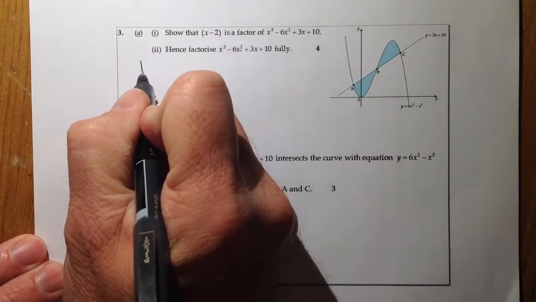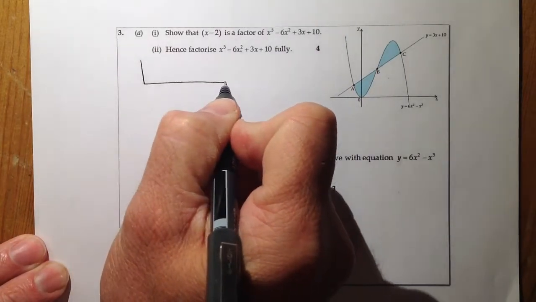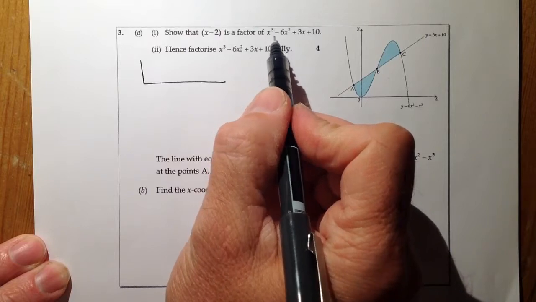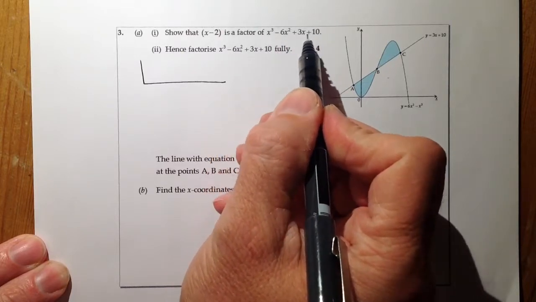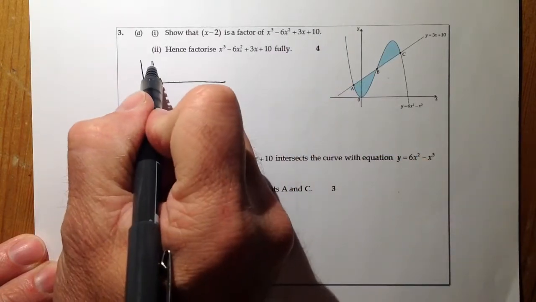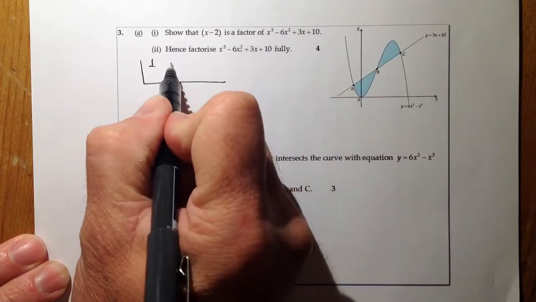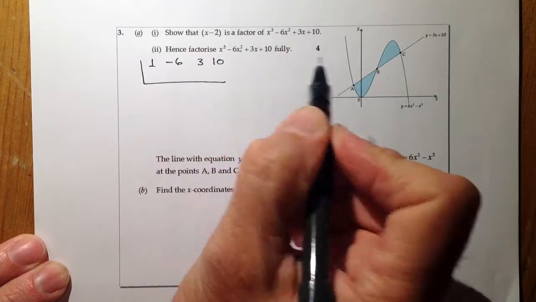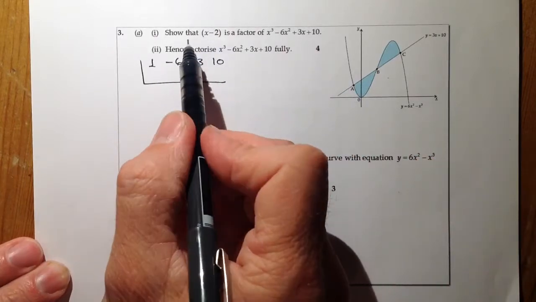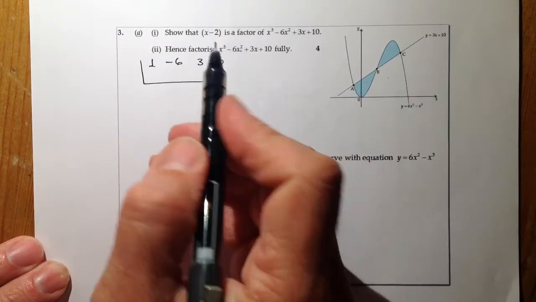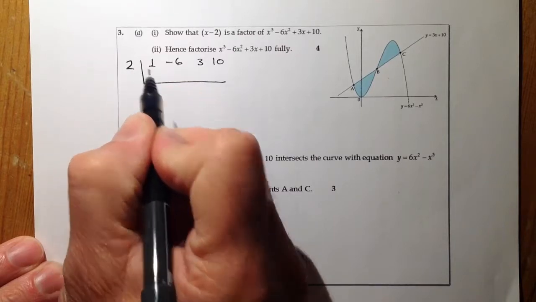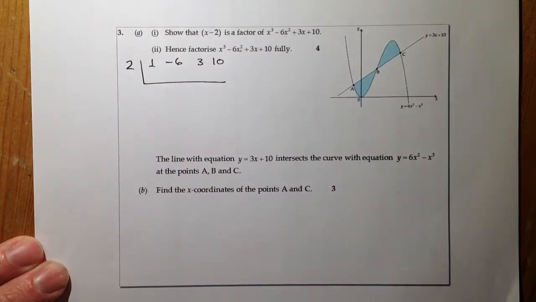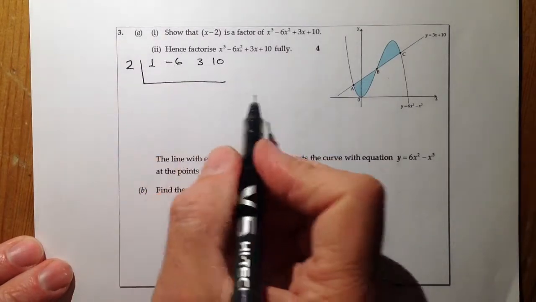I'm going to set up a bit of synthetic division here, and I'm going to bring down the coefficients of all the terms. So I've got 1, minus 6, 3 and also 10. If I have to show that x minus 2 is a factor, then I'm going to use the root to work out the synthetic division. I'm looking for the remainder to be equal to 0. Let's do the synthetic division.